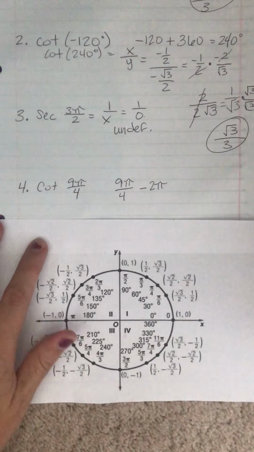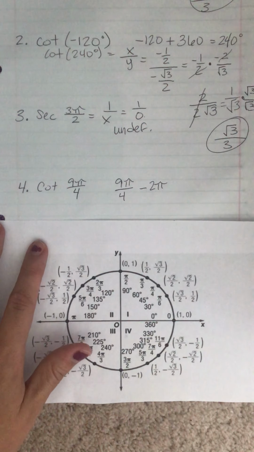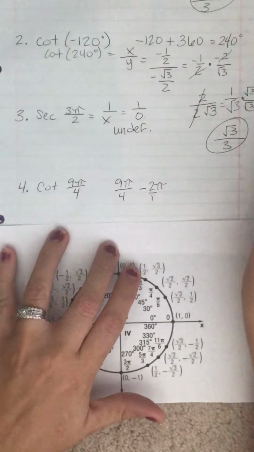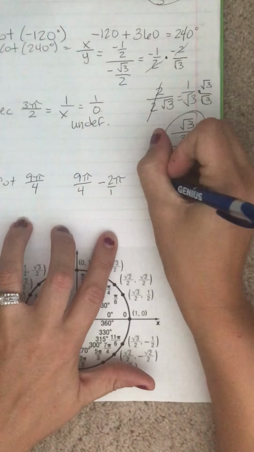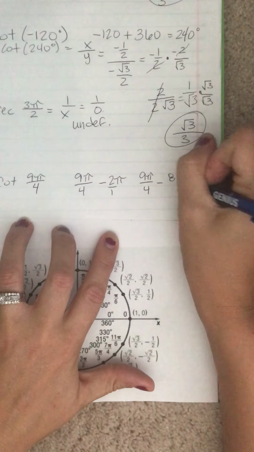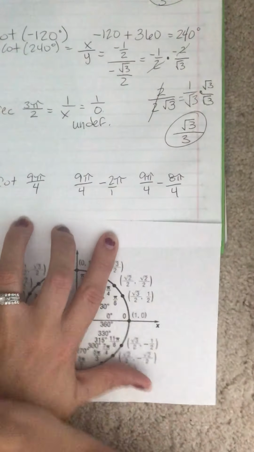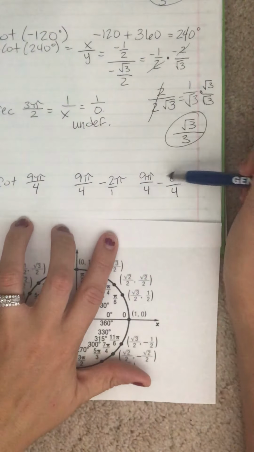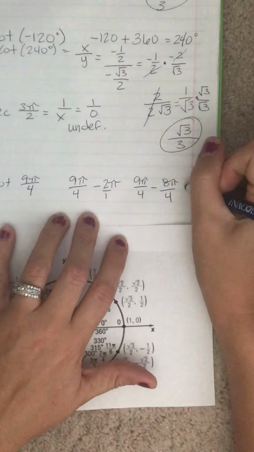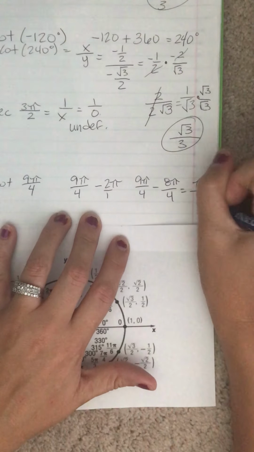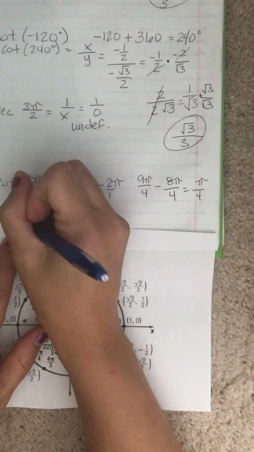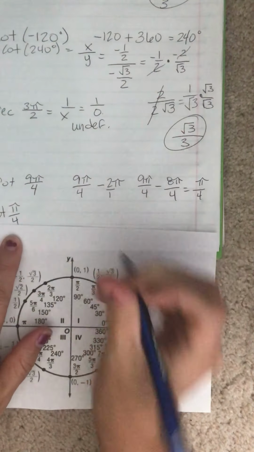And when it comes to fractions, you need a common denominator. So we need to multiply top and bottom by 4, which would give us 9 pi over 4 minus 8 pi over 4. And when you're subtracting, 9 minus 8 is simply just 1, so pi over 4. So we are finding cotangent of pi over 4.